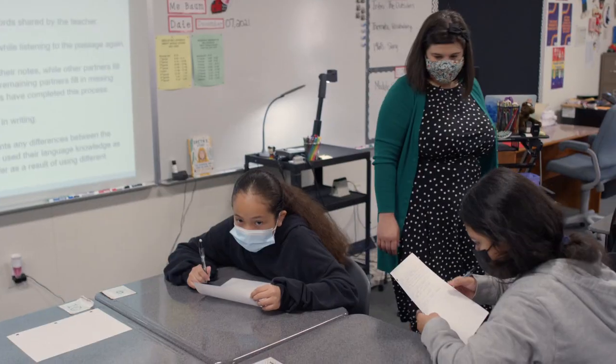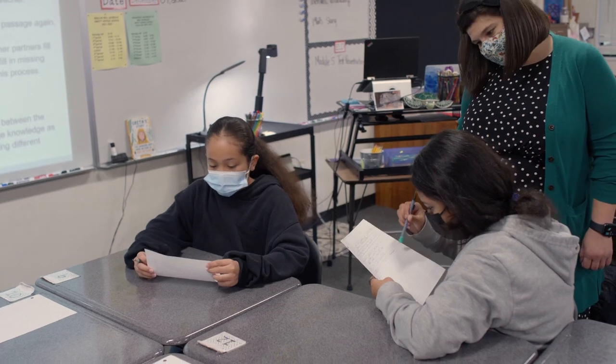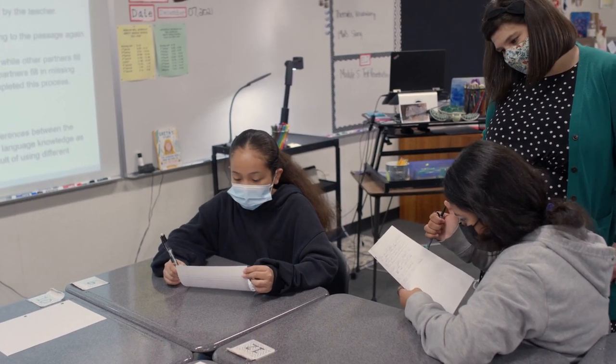The fourth step is where they're actually going to be working with a partner. This is where partner 1 is going to be reading their passage to partner 2. Partner 2 is going to be adding any information onto their paper that partner 1 may have had that they did not have.